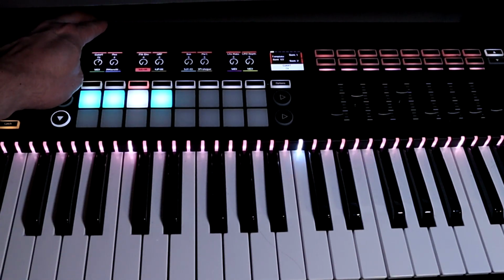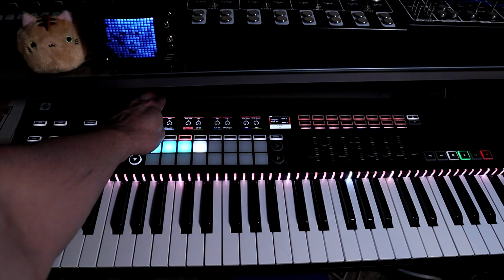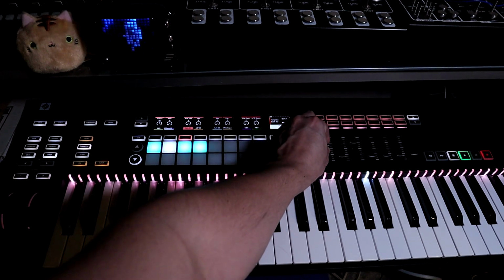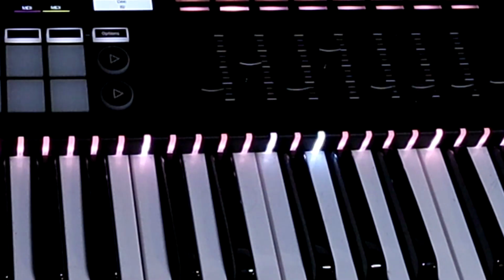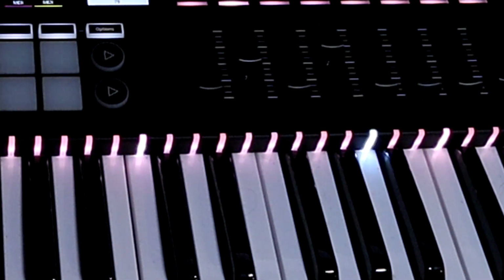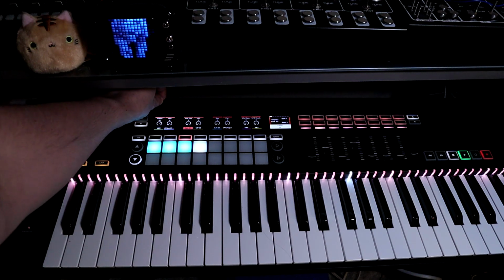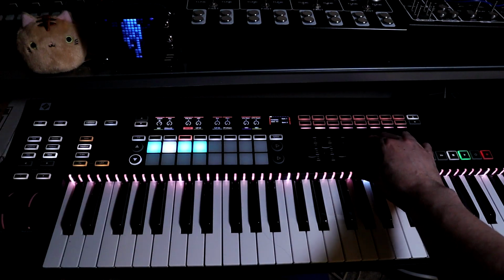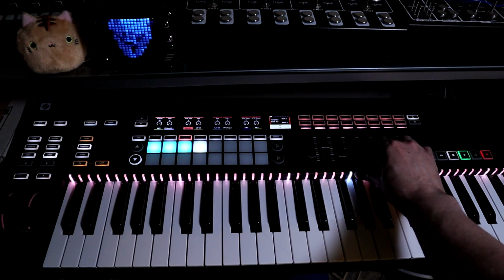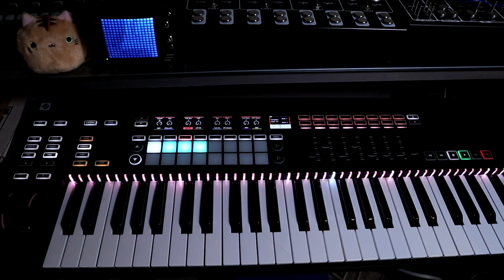Okay, sounds good. What I'm going to do is bring down the decay so we can really hear each note. Turning up the cutoff. Let's turn down the release. Now we can really hear the notes.